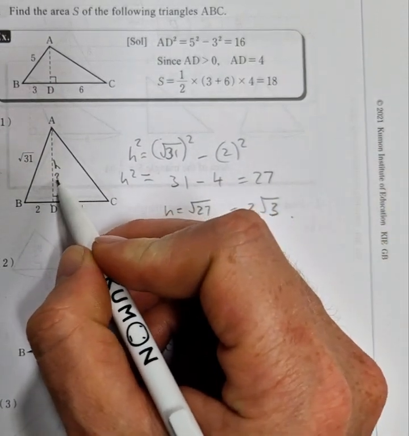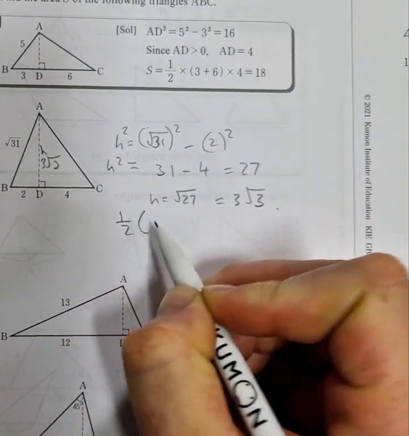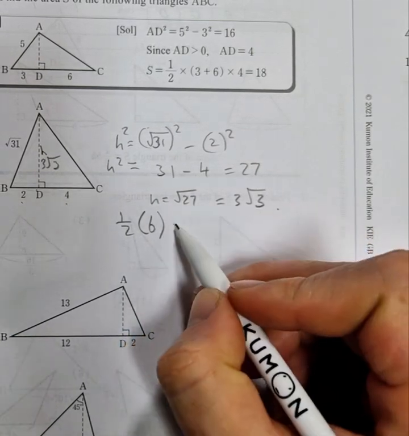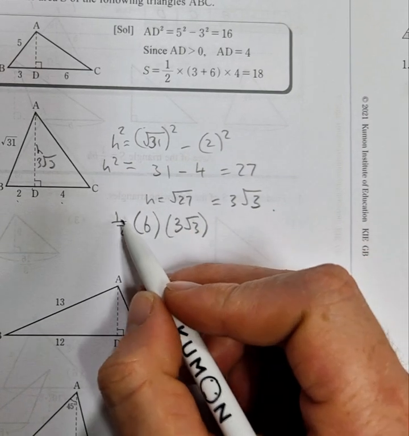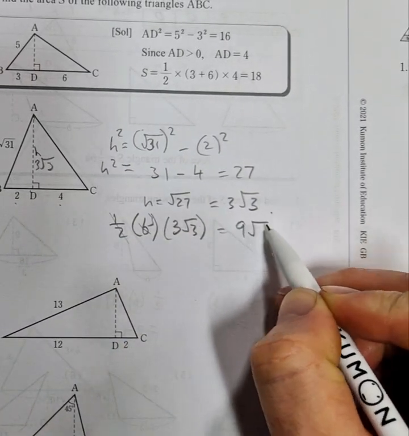So this would be 3 root 3, but we're not finished yet. So now we get a half multiplied by the base. The base is this plus this, so that's 6 by perpendicular height, which would be, this is going here 3 times, so that would be 9 root 3.